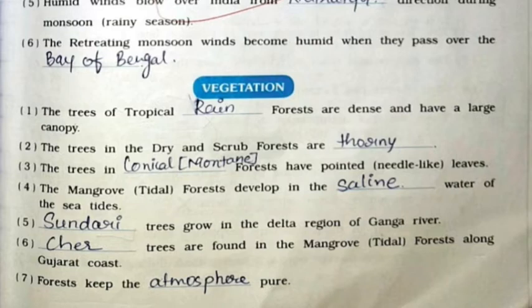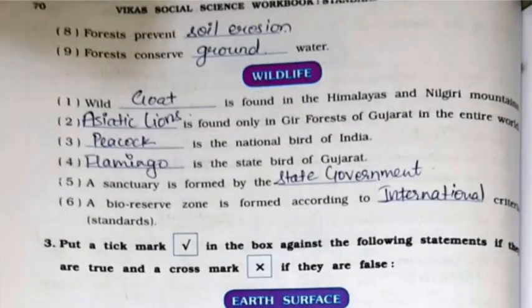Fifth, Sundari trees grow in the delta region of Ganga river. Sixth, chair trees are found in the mangrove, that is tidal forest along Gujarat coast. Seventh, forests keep the atmosphere pure. Eighth, forests prevent soil erosion. Ninth, forests conserve groundwater. Now fill in the blanks for wildlife.